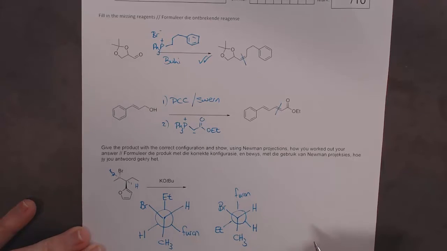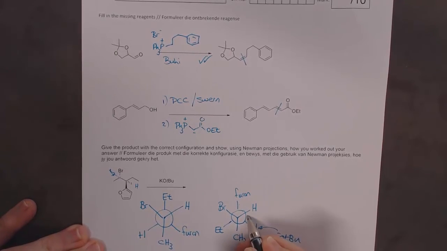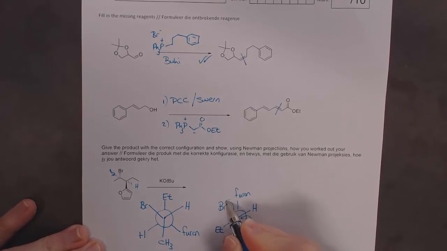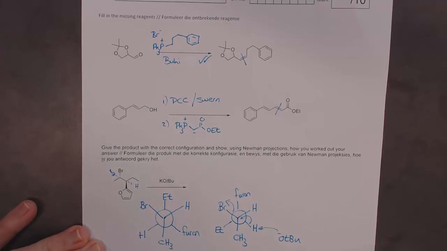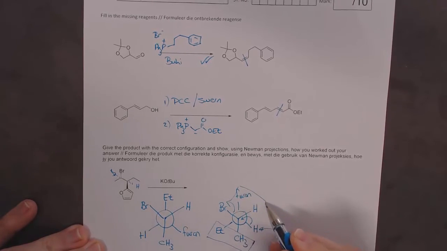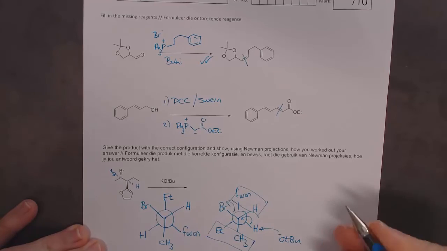So when the base comes in, which is the O-tert-butoxide, the O minus picks up that proton. These electrons are going to go in to form a double bond between these 2 carbons, and the bromine is going to leave like that. When that happens, we see that for the double bond that forms, the ethyl and the methyl group are going to be on the same side, and the furan and the hydrogen are going to be on the same side.